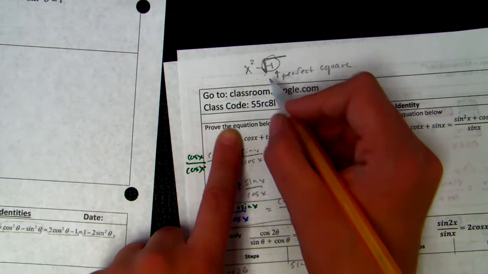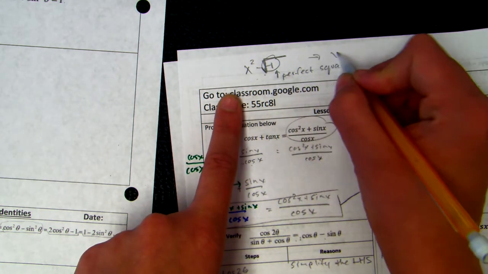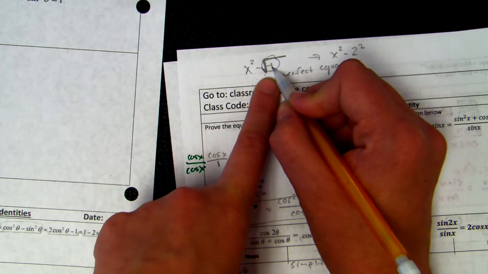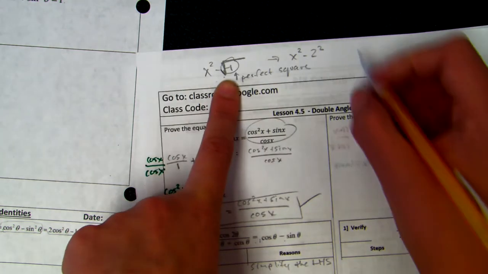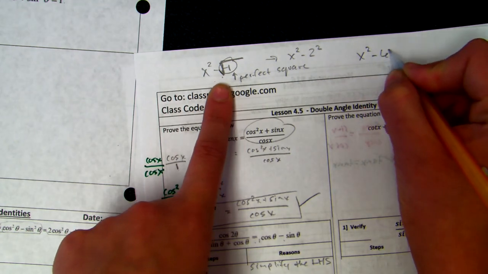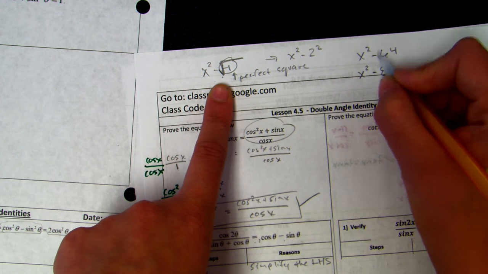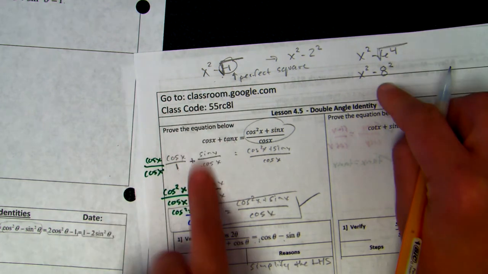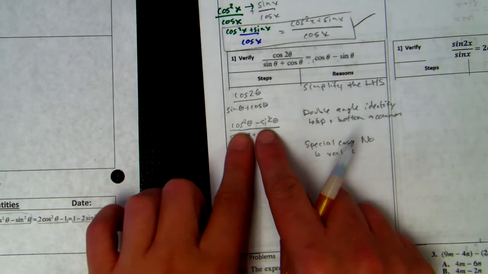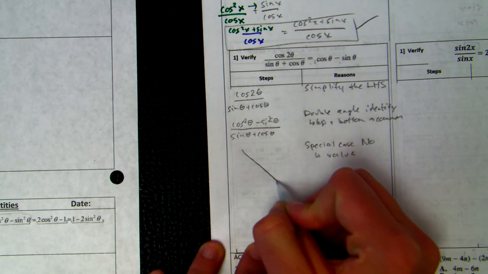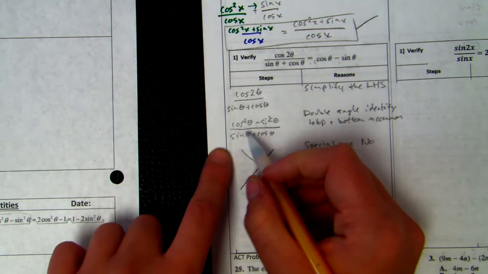We could really rewrite this as x squared minus 2 squared because 4 is a perfect square. Another example would be like x squared minus 64. We could rewrite that as x squared minus 8 squared because if we take the square root of 64, we get 8. So this is one of our special case no b values here because both of them are being squared. So we're going to factor the top of this.